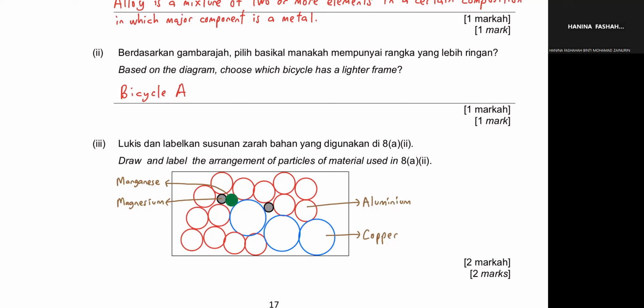In this case, now I just draw. In this case, I saw the marking scheme.